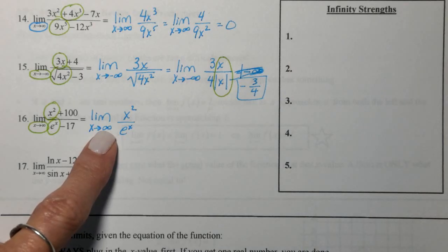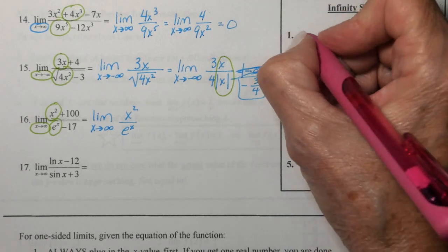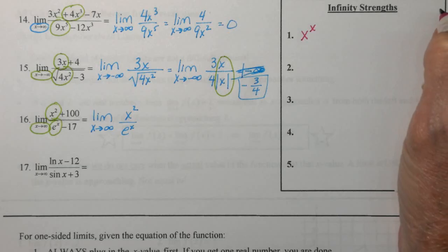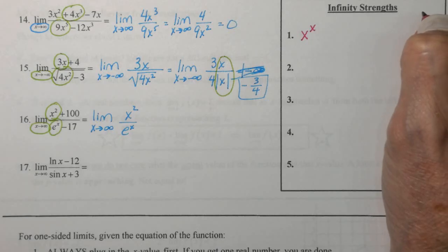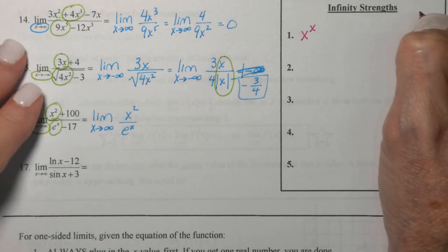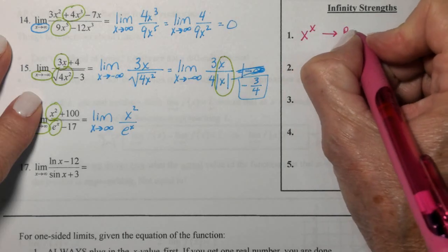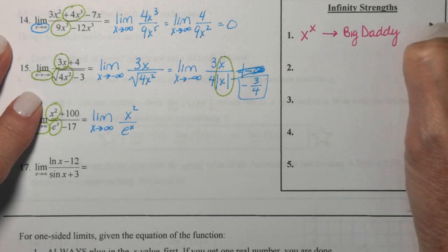So let's do a quick review. I know we learned this last year. What is the highest powered term that we deal with? X to the x, and versions of x to the x, like x to the x plus 1, and x to the x plus 3, and x to the x minus 2, and all of those. This one is so strong, I have a nickname for him called Big Daddy.